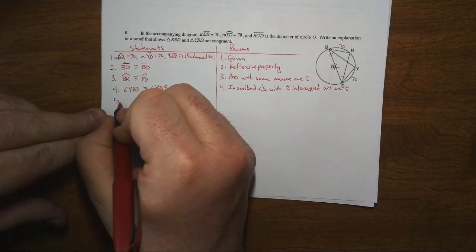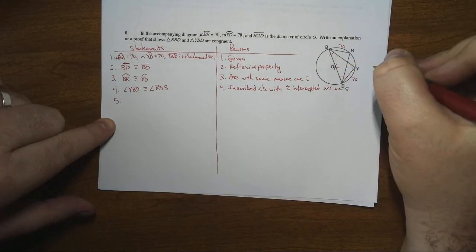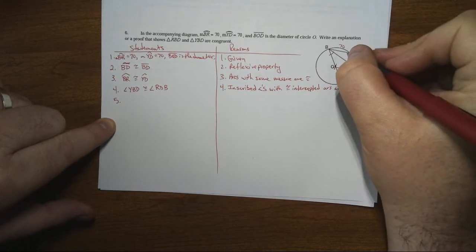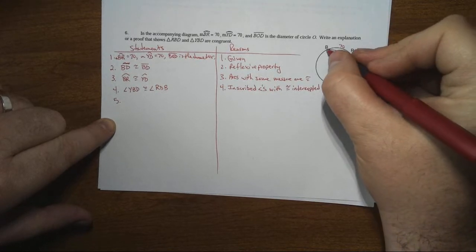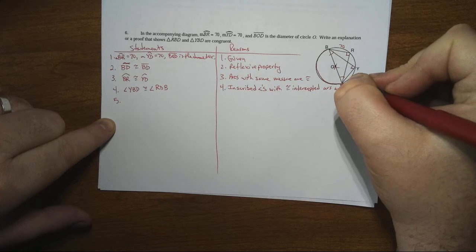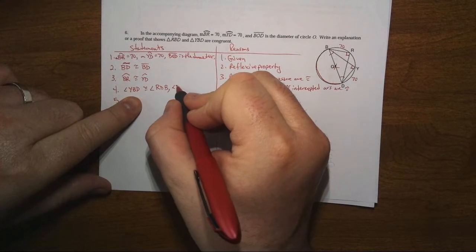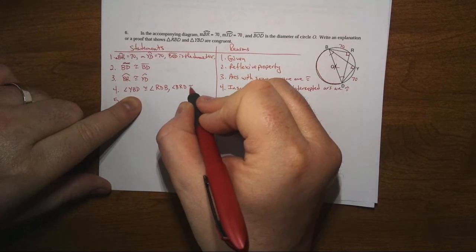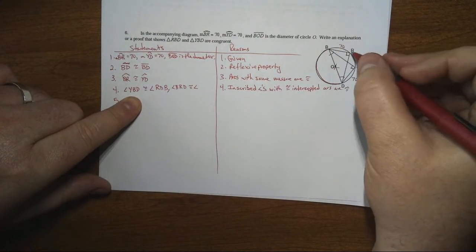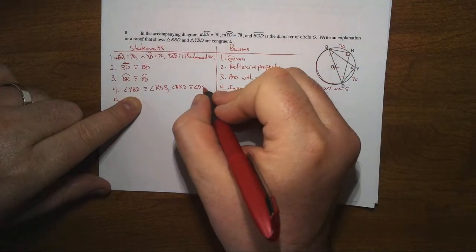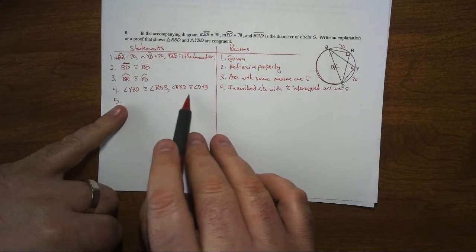Okay? The other thing we're going to need is the fact that these two inscribed angles, oh, we can add to that. Look at this. These two inscribed angles are also 90 degrees, right? But they also form the same arc. So we can actually add that onto the last reason. So we can put a comma, and we can put angle BRD is congruent to angle DYB.